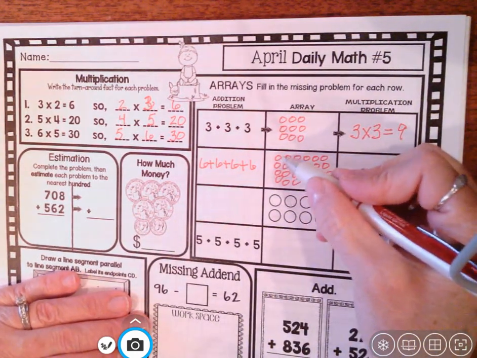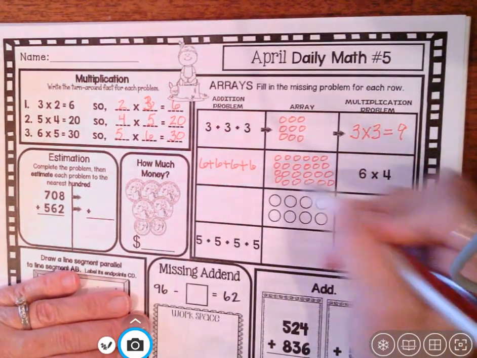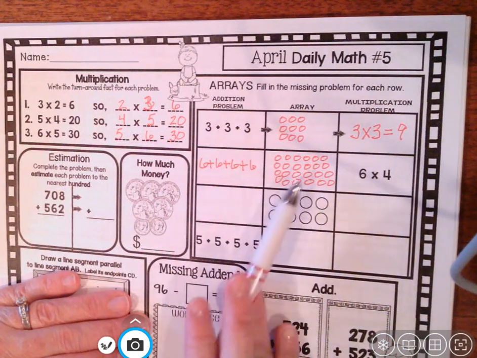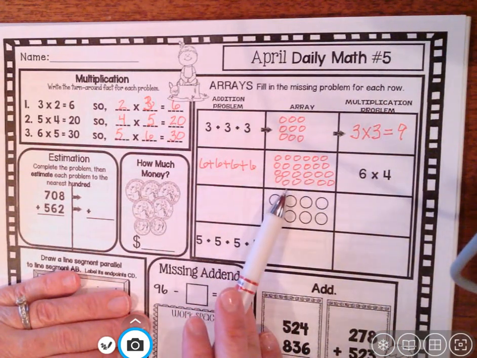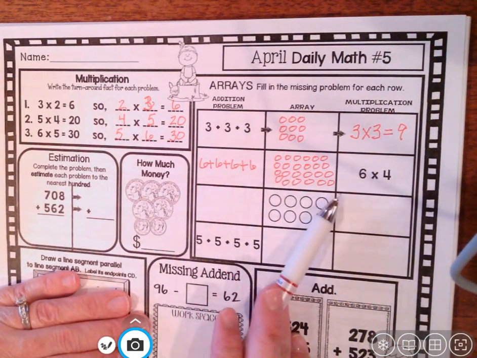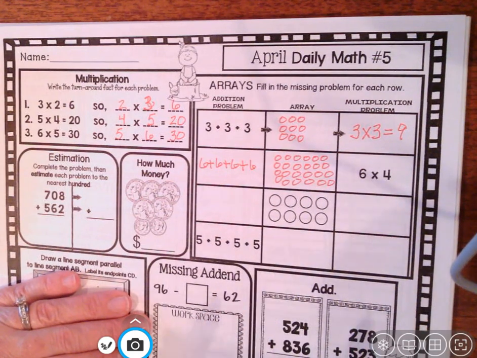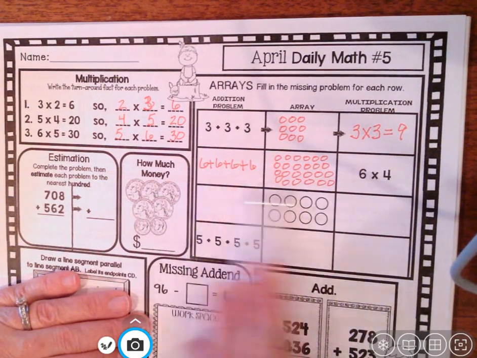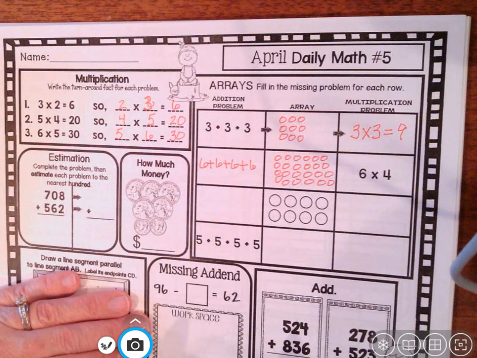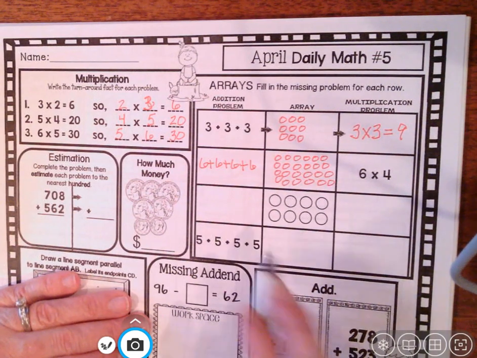So we have 4 rows, 1, 2, 3, 4, and we have 6 columns, 1, 2, 3, 4, 5, 6. It's the same thing. All of these mean the same thing. They're just done in different ways.